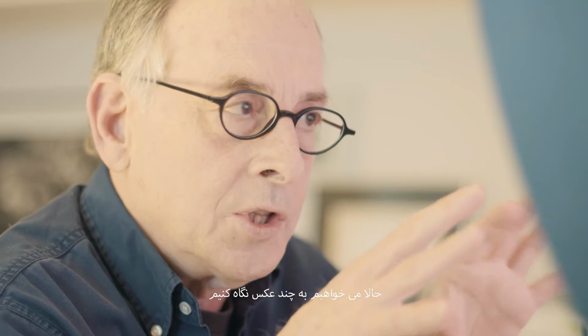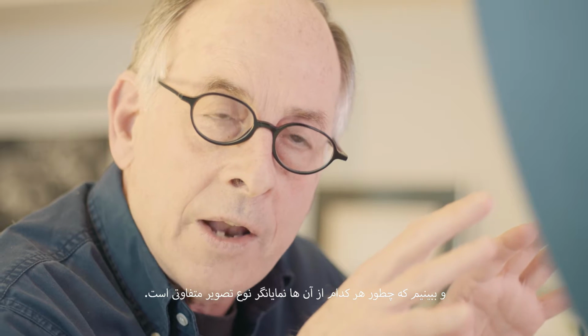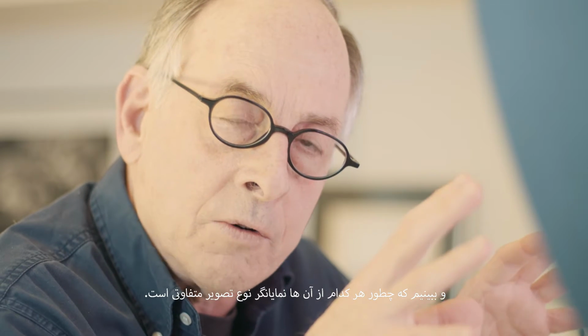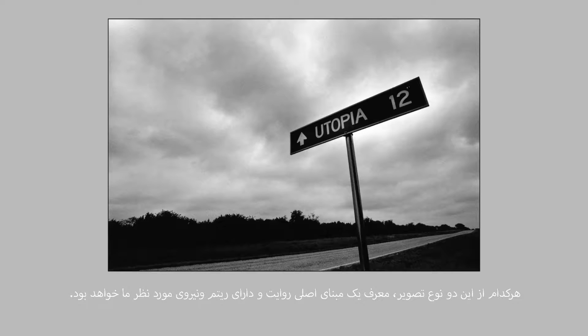What we're going to do is take a look at a series of photographs and how each one of these photographs represents a different type of image. Each of these types represent one of the fundamental building blocks out of which we construct this narrative that has the pace and the power that we're looking for.